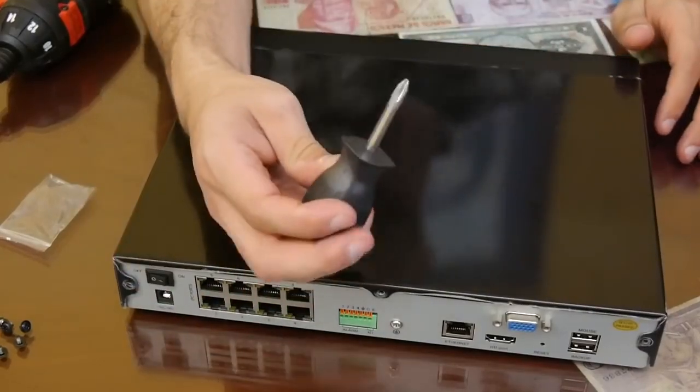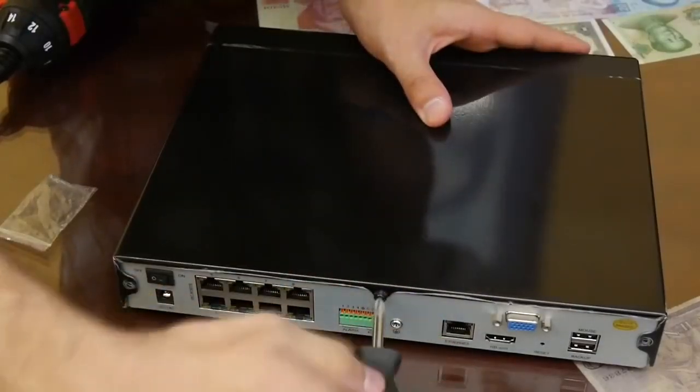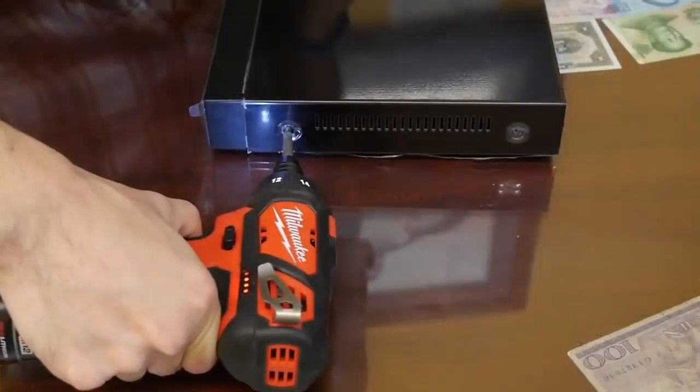At this point, I highly suggest you use a regular screwdriver so you don't over torque and strip the screws, or you can use a powered screwdriver and make sure to set the clutch to the lowest setting for the same reason.